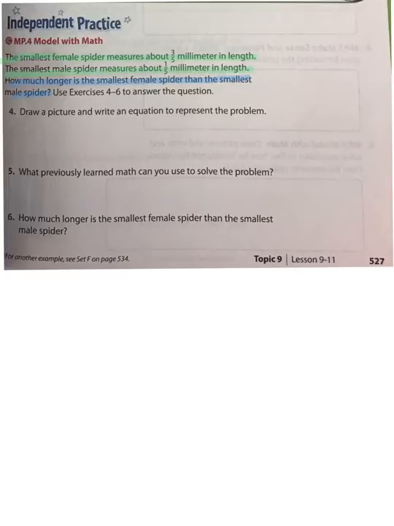This looks just like a one-step problem to me. First we need to draw a picture and write an equation to represent the problem. When it says to draw a picture, just draw a bar diagram. If you feel confident and want to try it on your own, just pause it and do it. If not, do it with me. Our bar diagram on the top is going to be the biggest number. Since we want to know how much longer, we know we need to subtract.